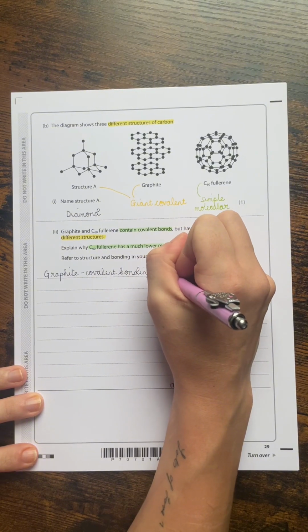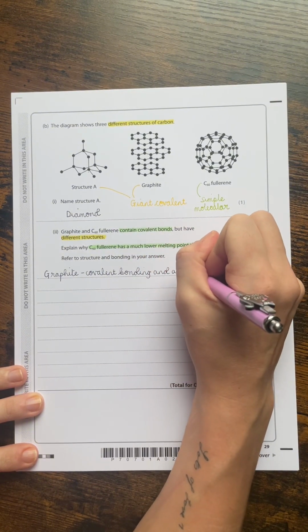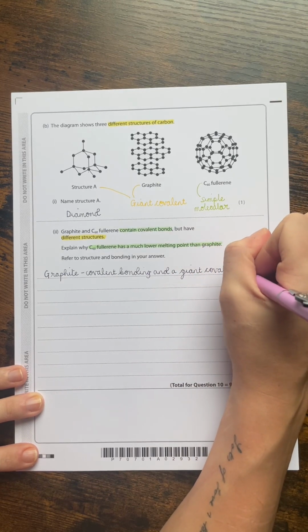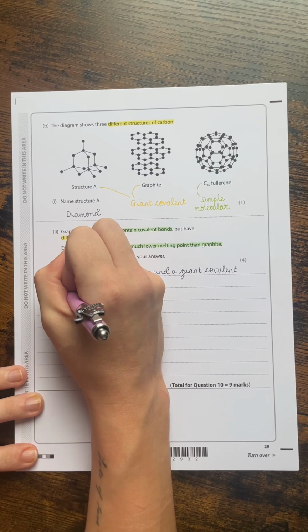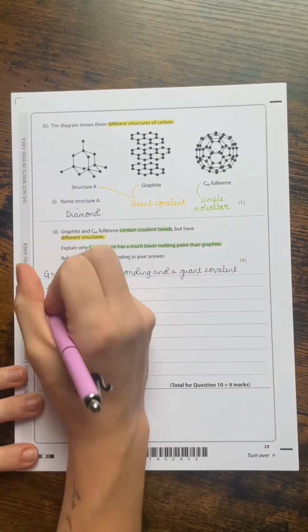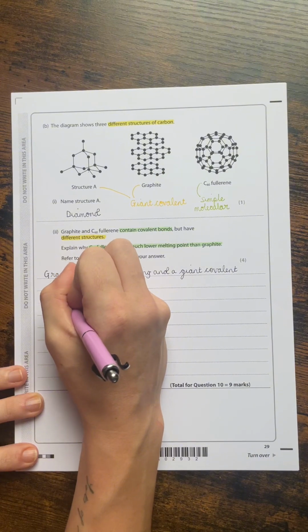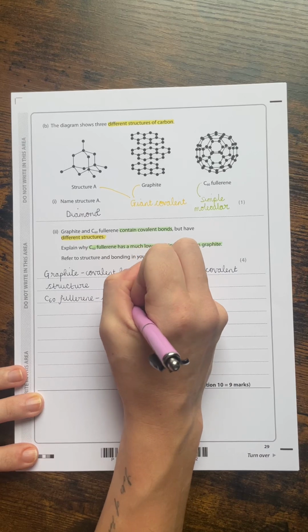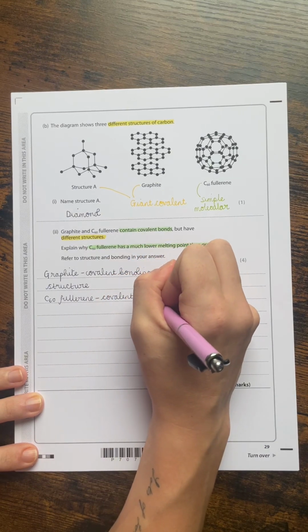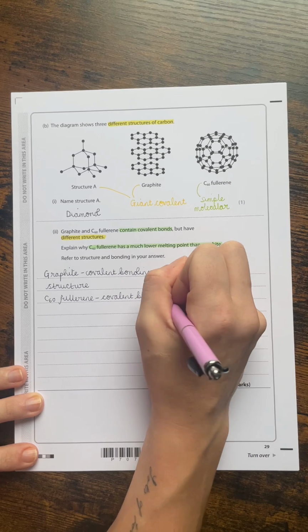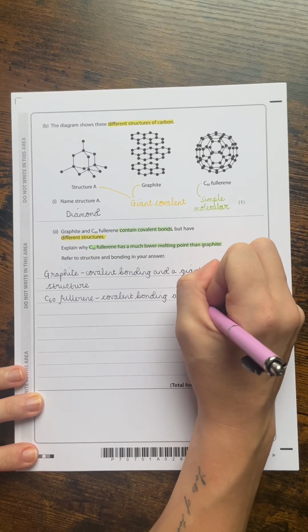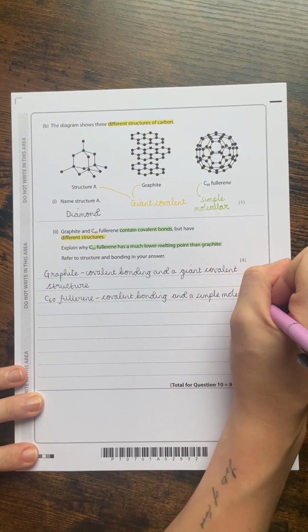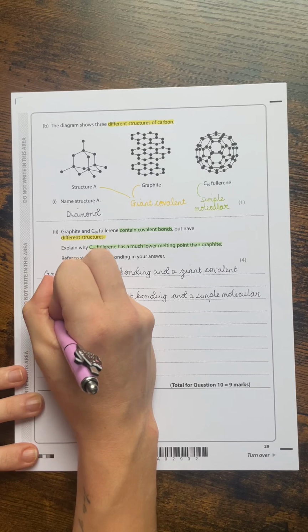and a giant covalent structure, and then in C60 fullerene there is still covalent bonding, but now we have a simple molecular structure.